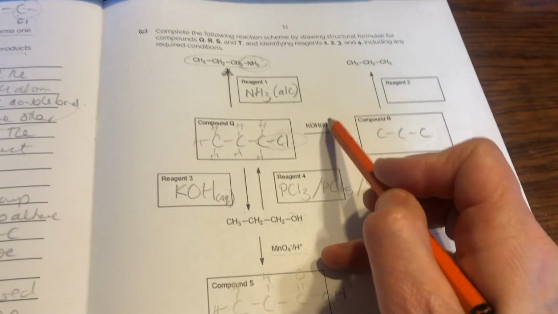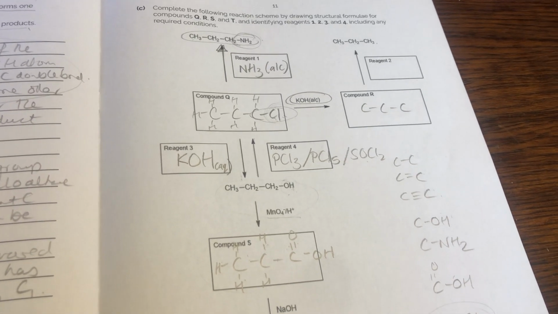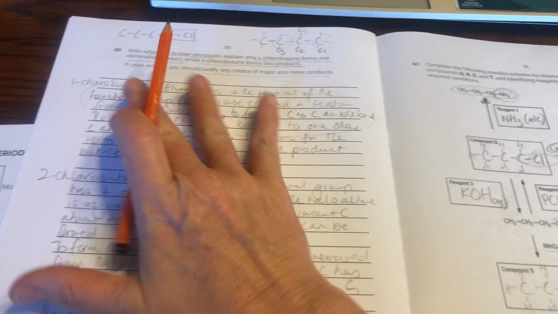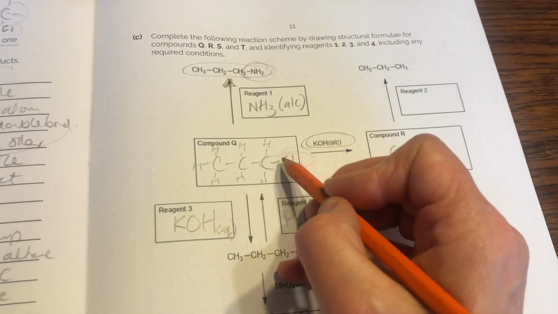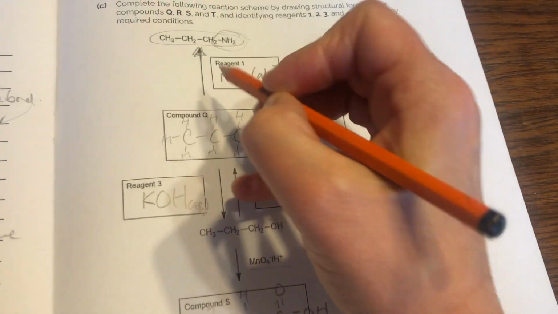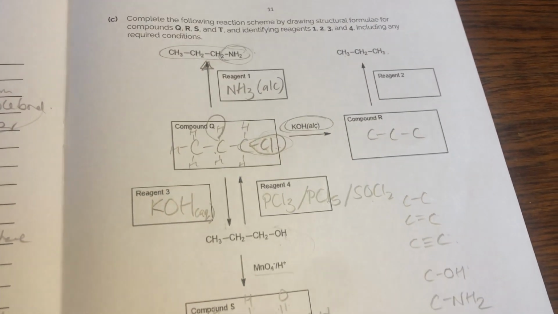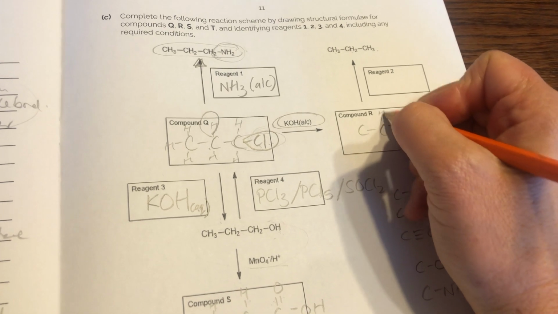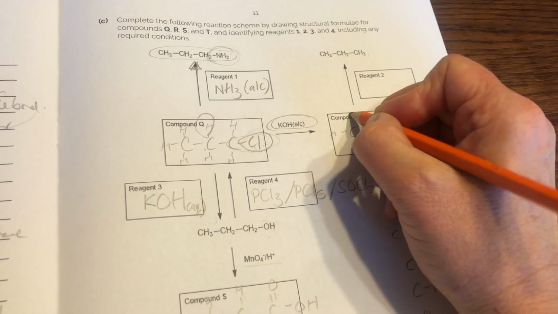Right, so here we go here. Right, so then KOH alk. Pretty much again over the page it told you that was elimination, and we've just written an entire question on it. Entire question. So you should be able to know that you are removing the chlorine and a hydrogen from an adjacent carbon. Obviously, this one is going to form a double bond. So that's going to make propene.